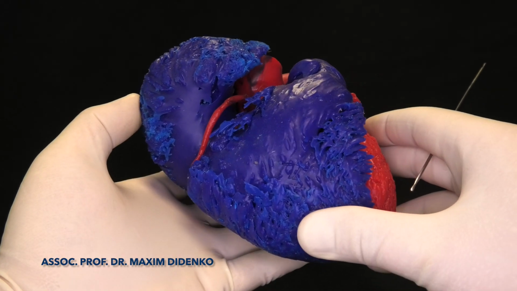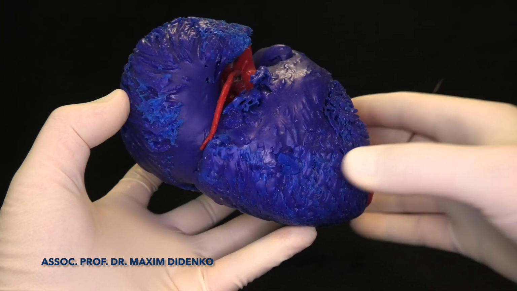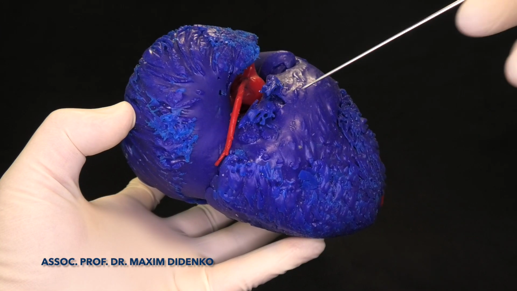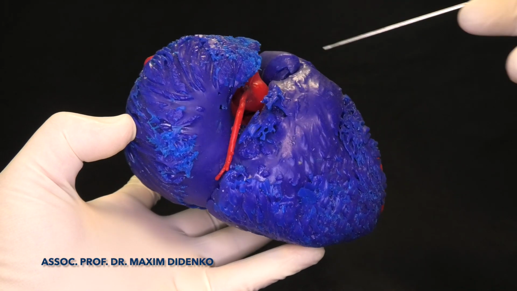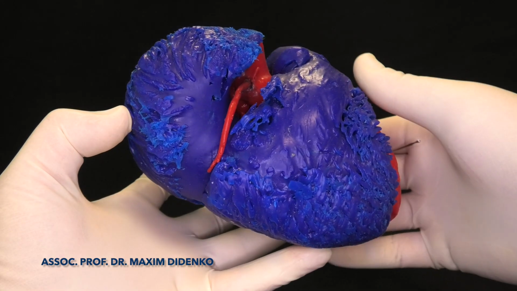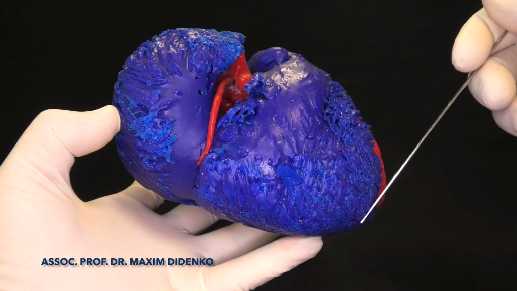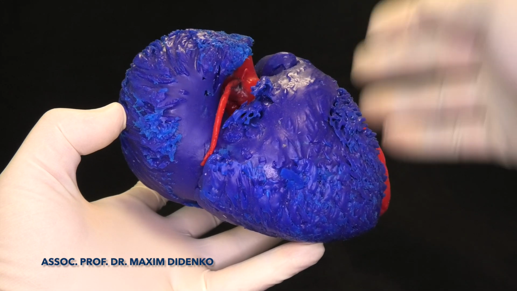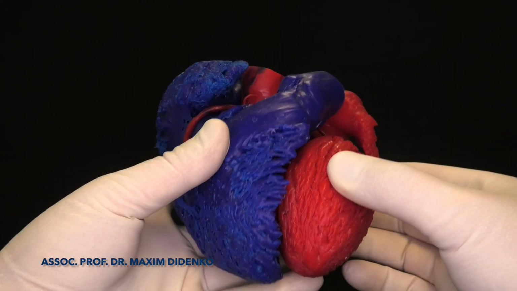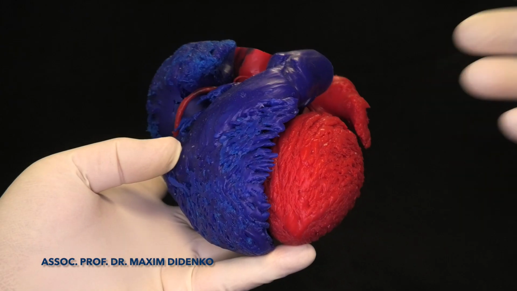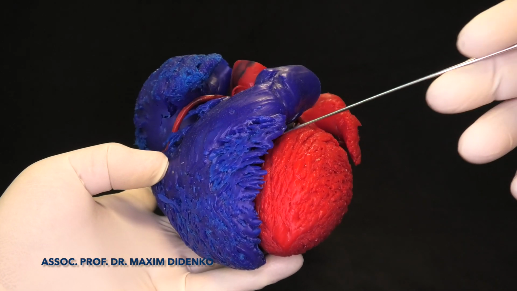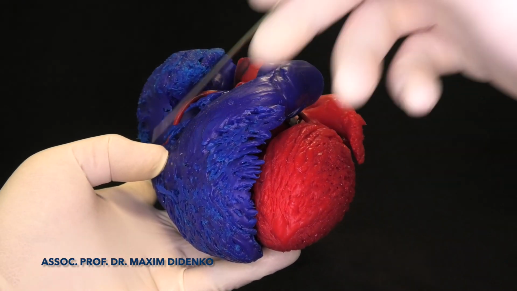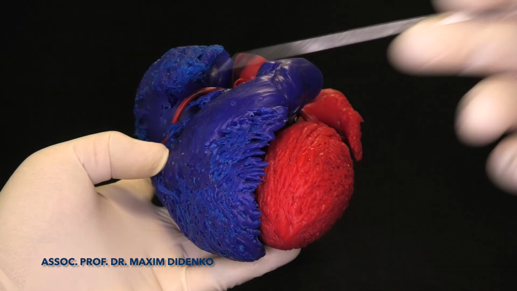Again, if we turn it to the RAO projection, then we can see the right atrium, right ventricle, and pulmonary artery, and we can understand better compared to the apex and AV groove. And then in the LAO projection we can recognize better the structures compared to the septum and the lateral walls of the left and right ventricle.